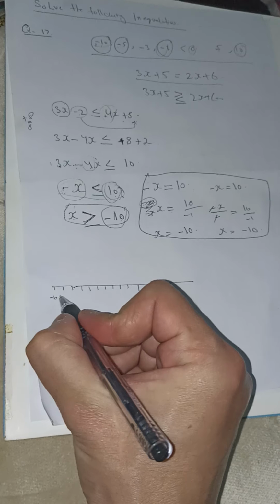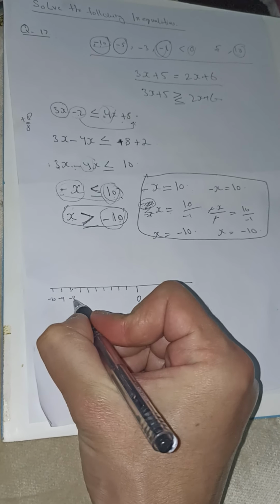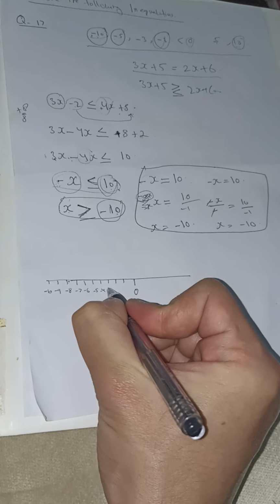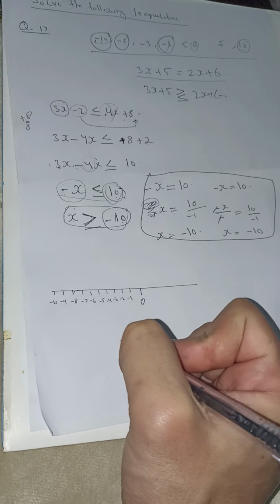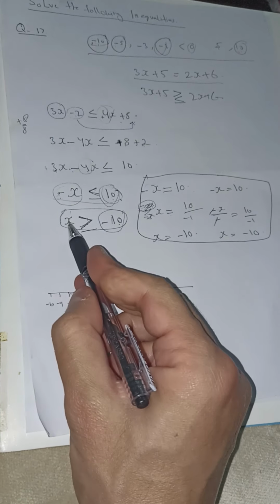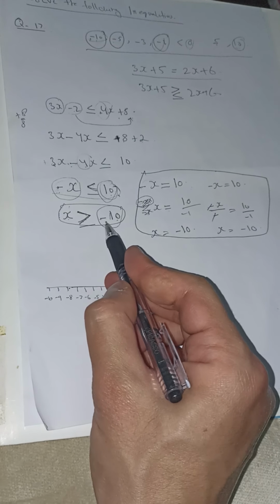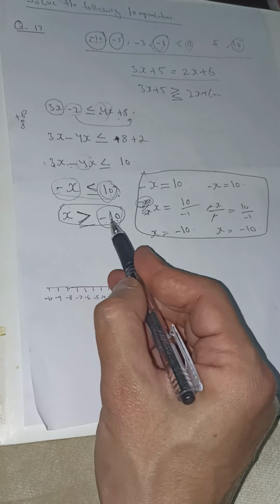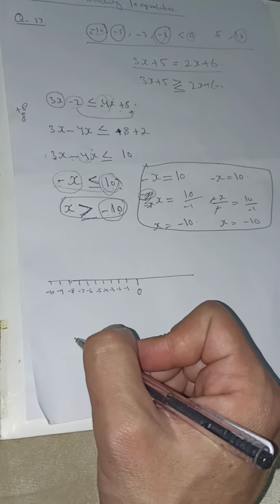This is minus 10, minus 9, minus 8, minus 7, minus 6, minus 5, minus 4, minus 3, minus 2, and minus 1. X is greater than minus 10 and also equal to minus 10.